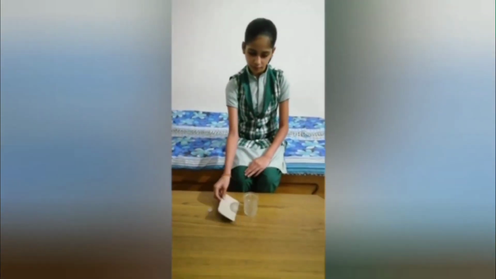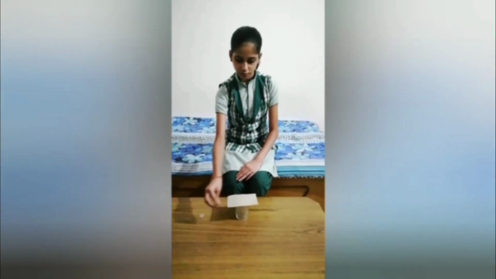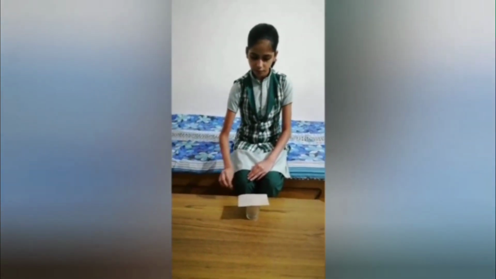Today I am going to demonstrate Newton's first law of motion, that is, an object continues its state of rest or uniform motion until it is compelled by an external non-uniform force. All the objects stay at rest before I apply force. As I apply force, the cardboard moves and the coin is pulled downward by the gravitational force.